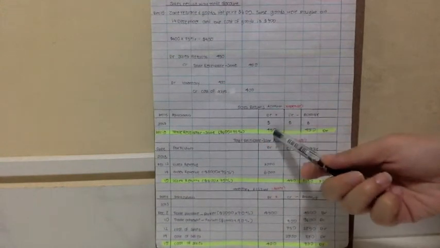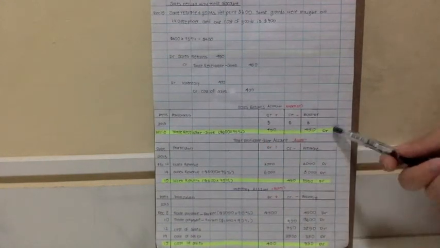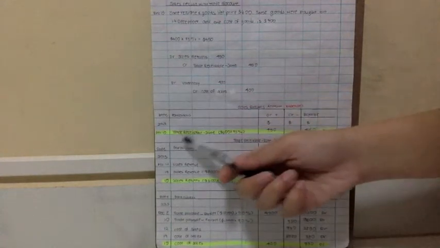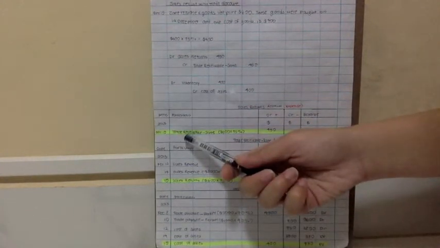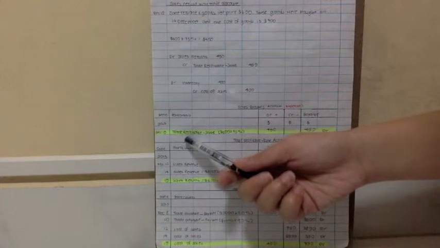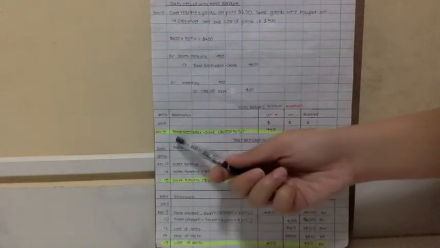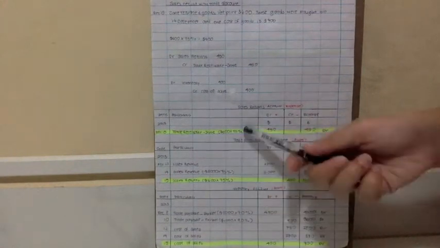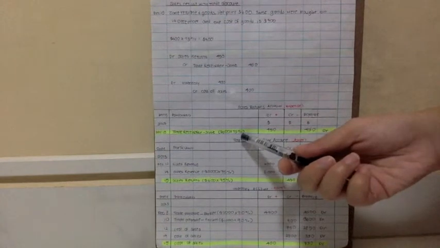So sales returns increased, debit 450, balance 450 debit. The opposite of this transaction in the double entry will then be trade receivable Jane, 600 times 75%.